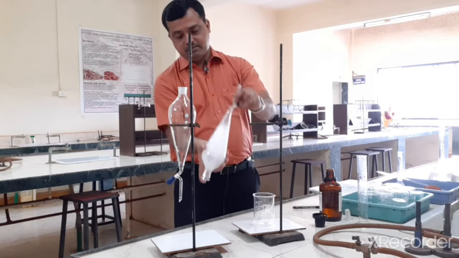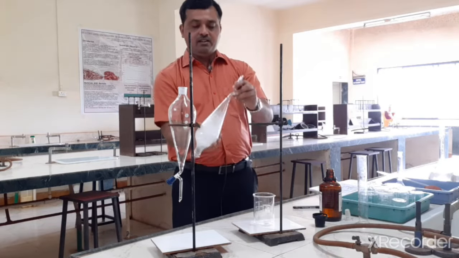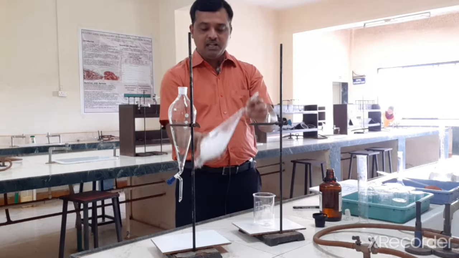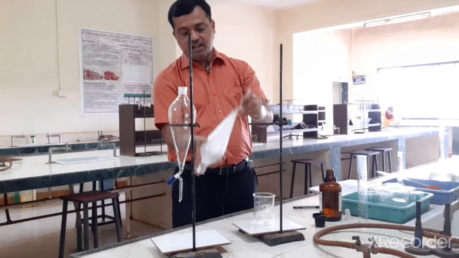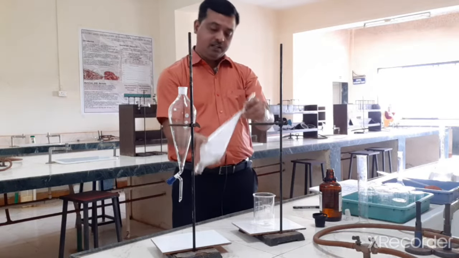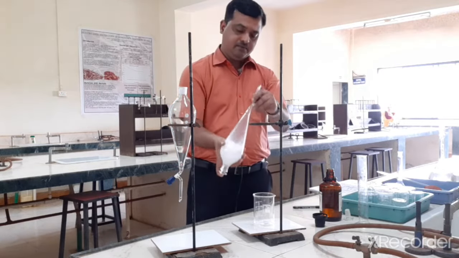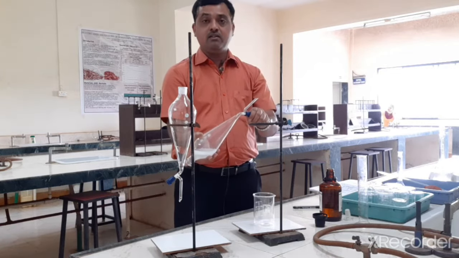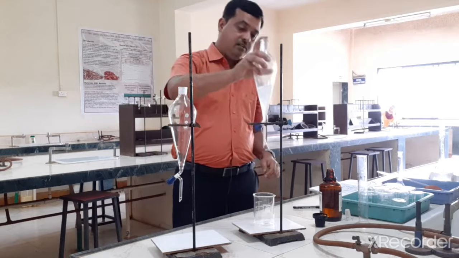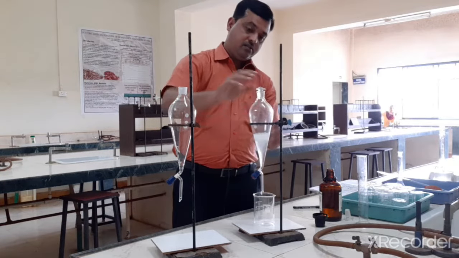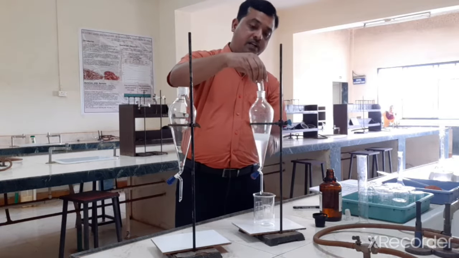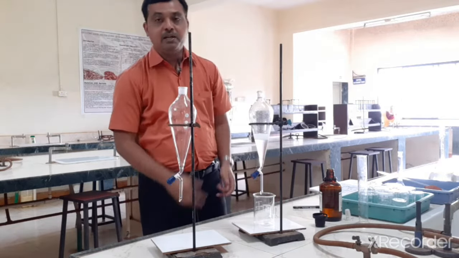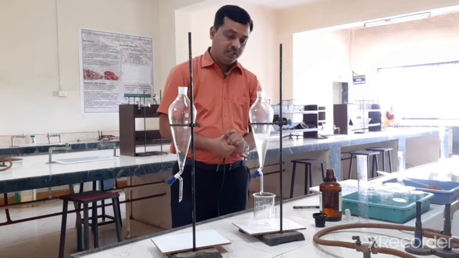So we have to shake this vigorously. So what is happening? The sulfamethoxazole has greater aqueous solubility, so it will remain in the aqueous phase, and the trimethoprim will shift into an organic phase. So after vigorous shaking, we can close the cork and then we can put it on the stand. Then we have to wait so that it will separate into a biphasic system or two layers.